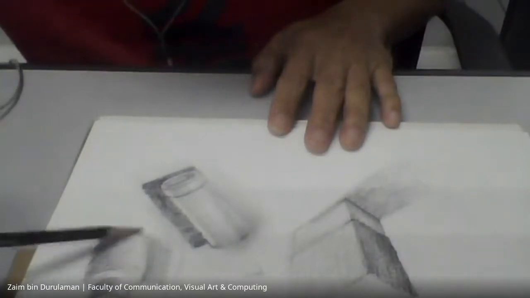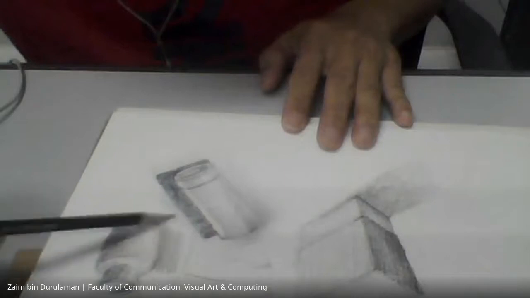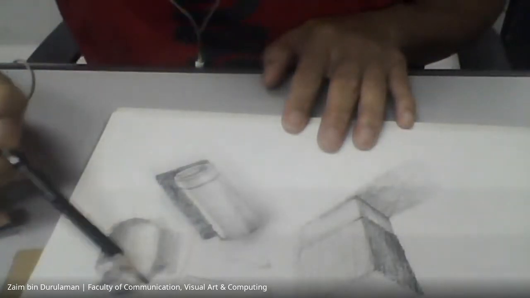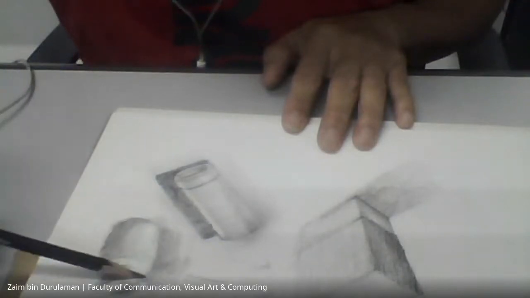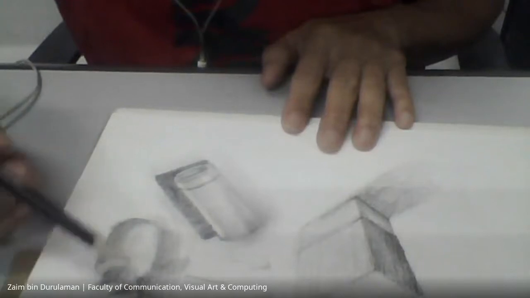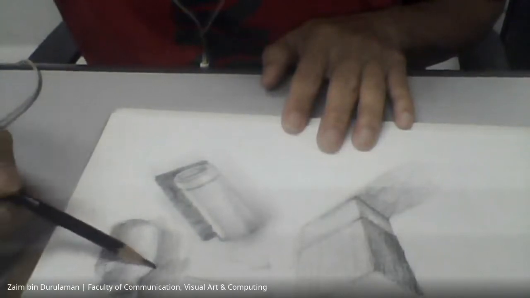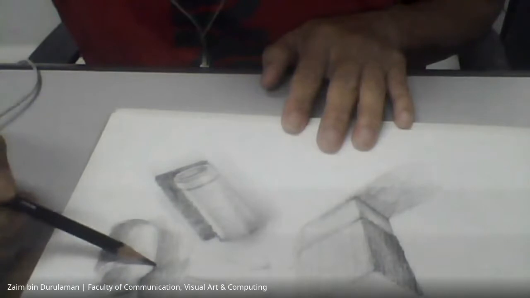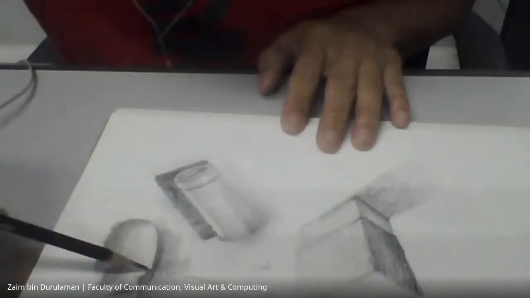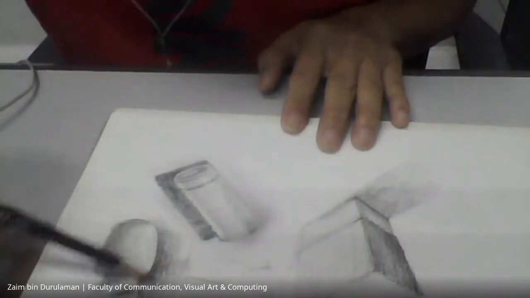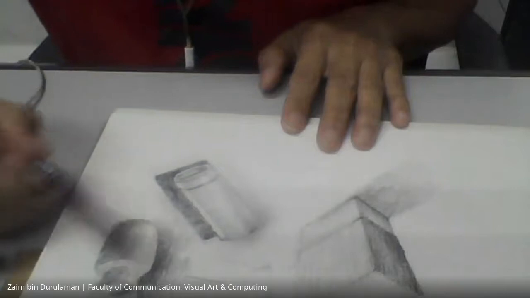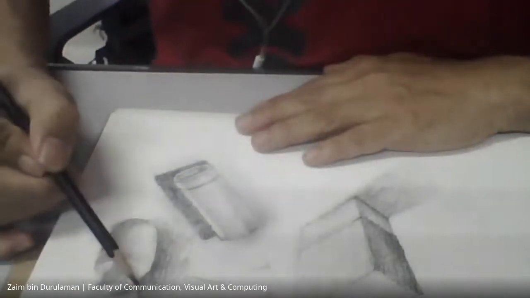Faham? Gelapkan di sini. Jadi bila kamu gelapkan di luar, kamu boleh buat garisan yang gelap di sini. So to make the dark line disappear, you have to render outside the object. Kan?